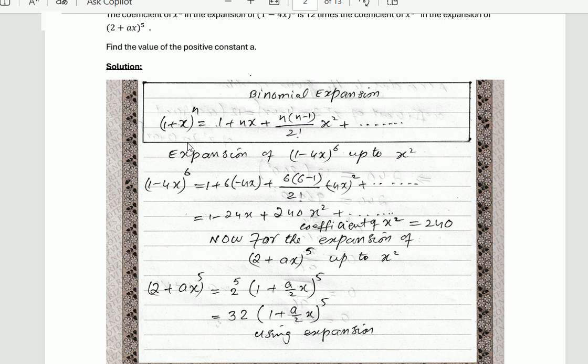We know that the binomial expansion is (1 plus x) whole to the power n equals 1 plus nx plus n into (n minus 1) over 2 factorial x square, and so on. Now we shall expand the given (1 minus 4x) whole to the power 6 up to x square. By using the binomial formula, we get 1 minus 24x plus 240x square, and so on. As we need the coefficient of x square, it is equal to 240.